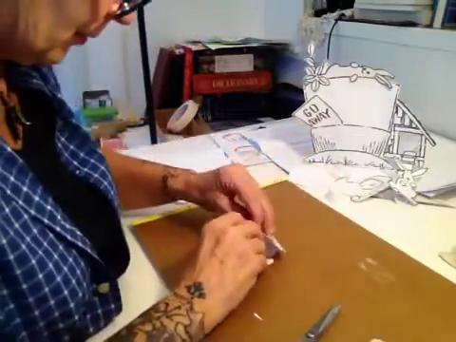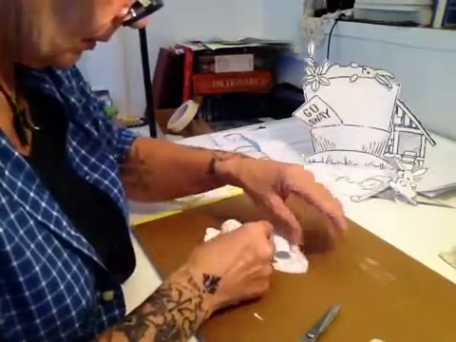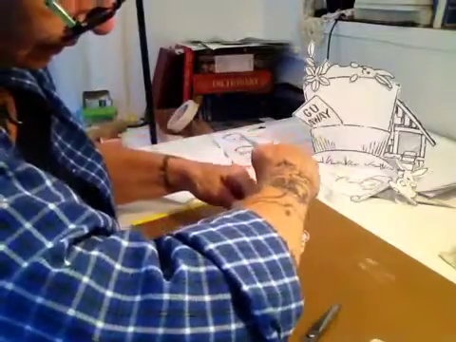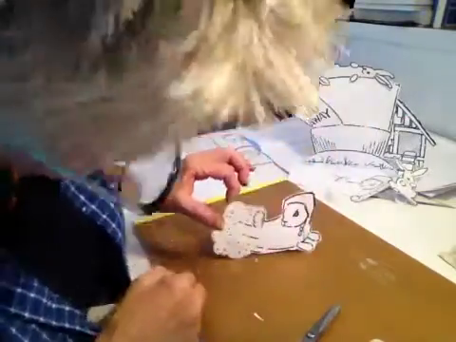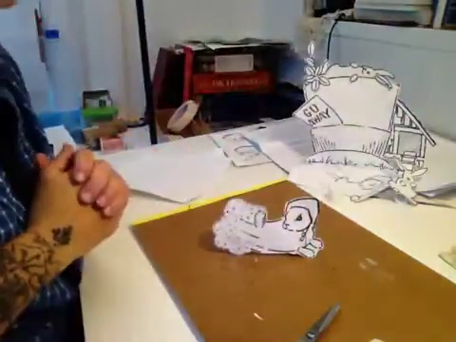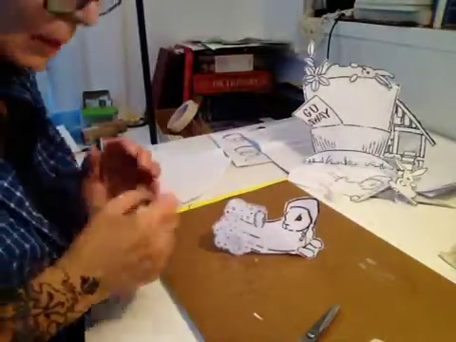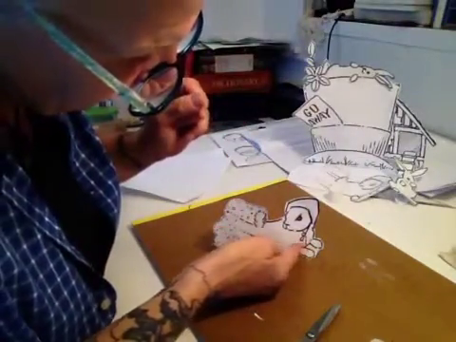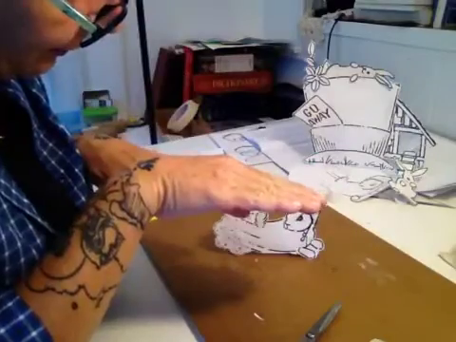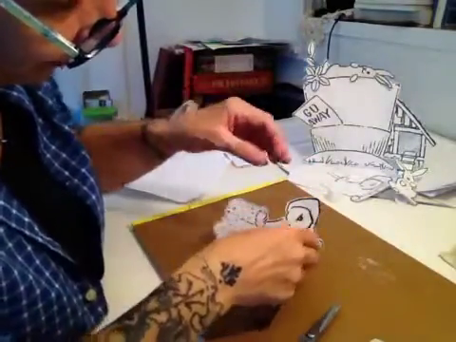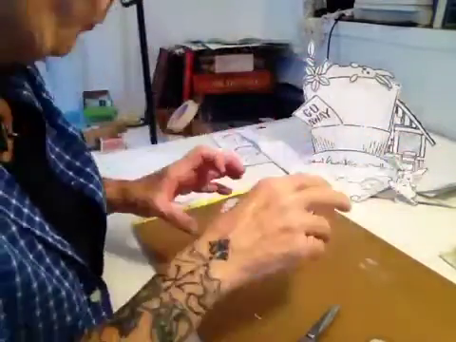The paper's kind of bendy, bending forward. So I'm going to do that. And we could always cut that paw off and lift it up, so he's running a little bit easier. But I'm just going to leave it.